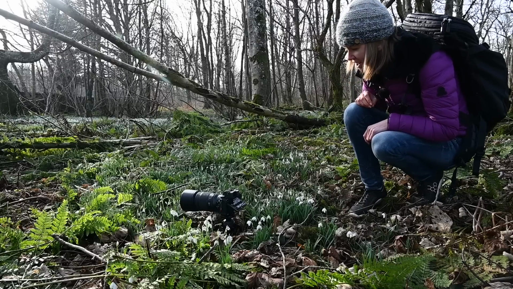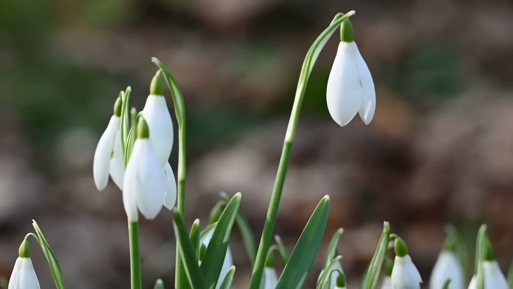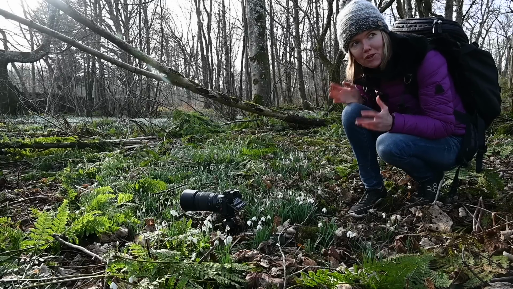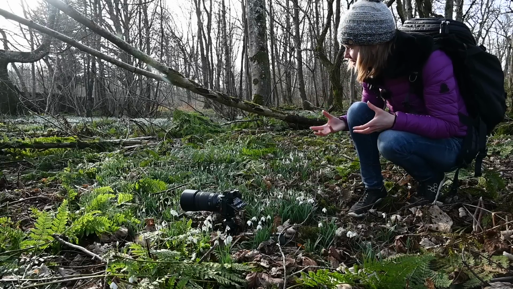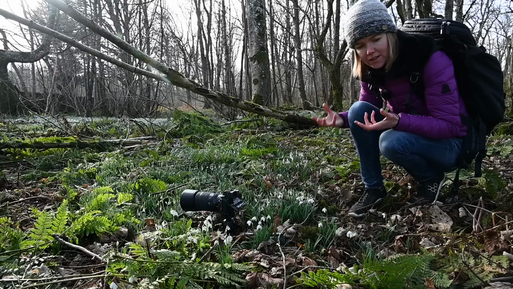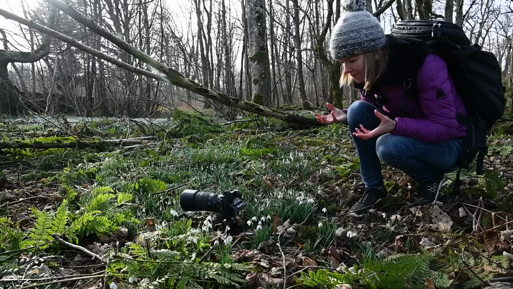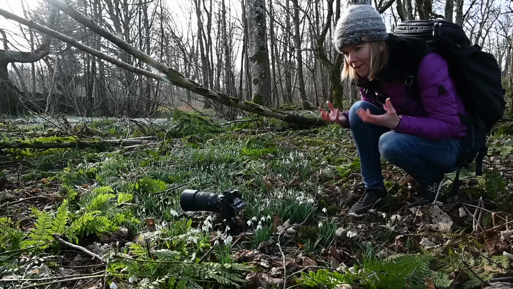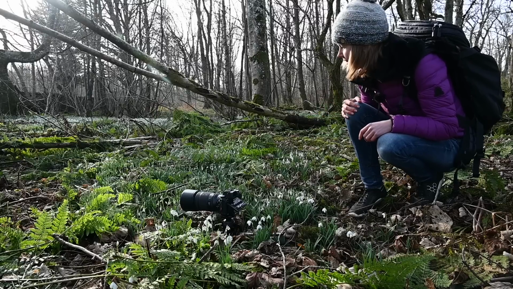Couldn't not come back and finish the afternoon off by photographing these beautiful snowdrops again, because like I said in the last video, they're only here for a very short period of time and they're well worth embracing. It's so beautiful. I just love that feeling when you know that spring is just around the corner. It's just amazing. And for some reason there's a smell around the snowdrops that there isn't anywhere else in the woodland. It almost smells like garlic, but obviously I know it's not garlic because it's definitely the wrong time of year for that.